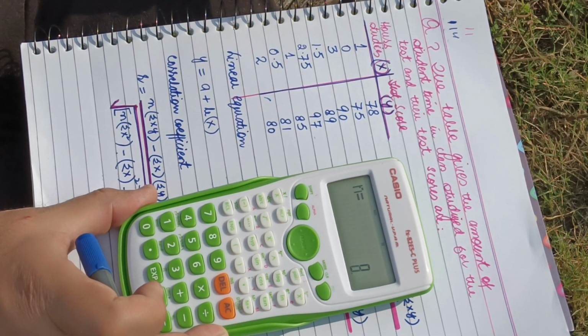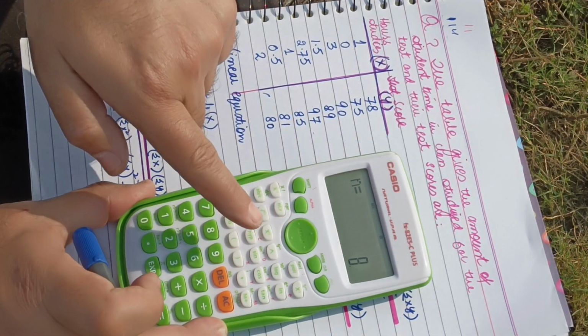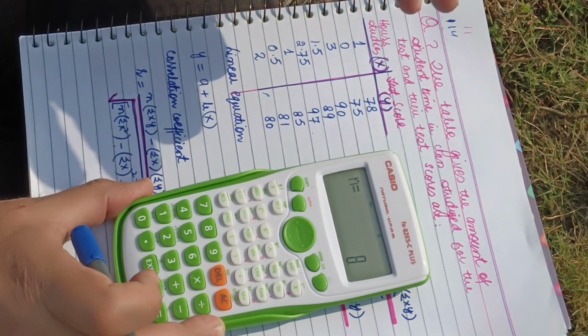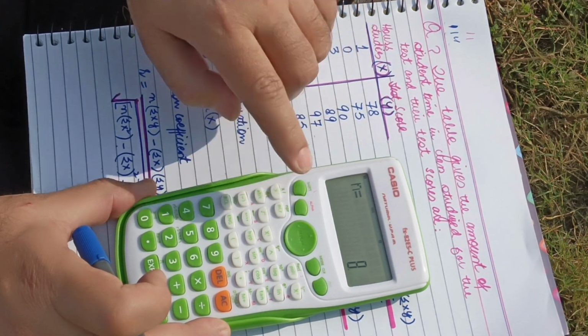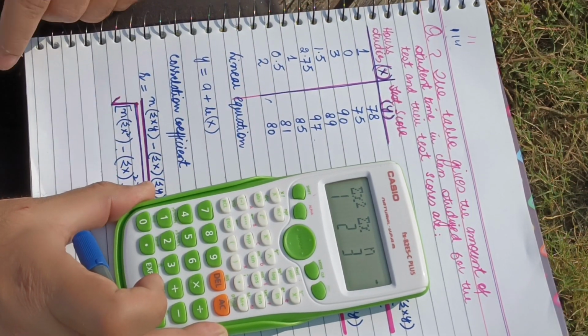Now we have the 8 data, and the 8 data has been entered in the scientific calculator. Then we will press shift and press the 1.